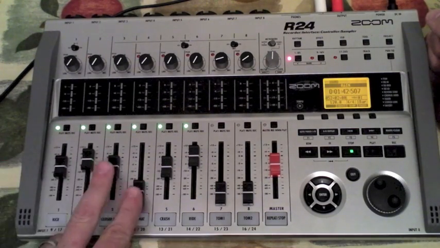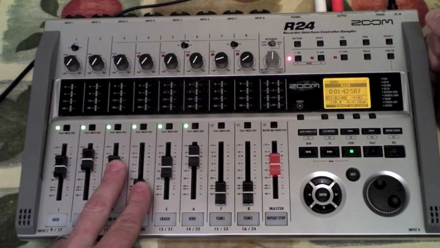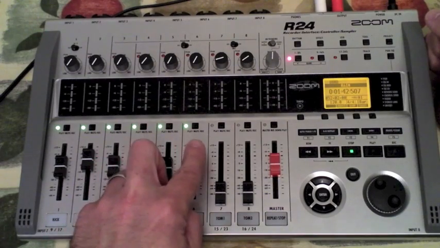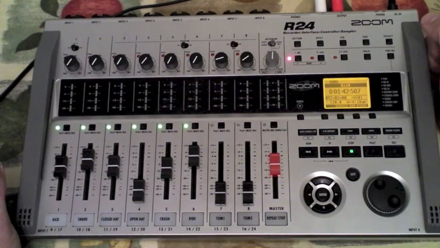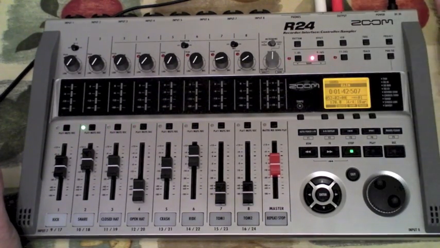Overhead, bass, paired stereo guitar, overhead, kick drum, and then on track number 10 the lead vocal. Okay. So we now want to EQ. Let's have a look. We want to EQ that lead vocal.